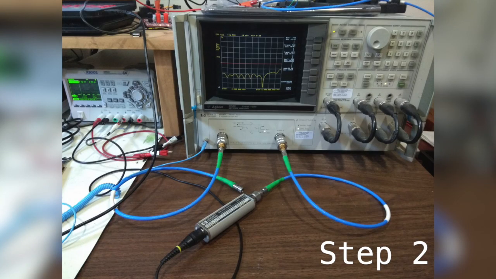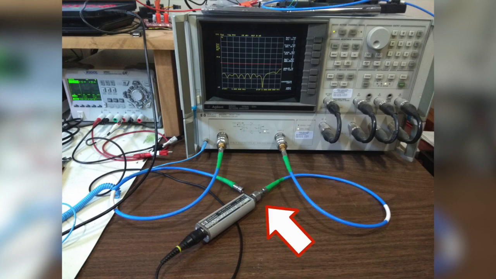So the next step that you need to perform is measuring the S1P reflection coefficient of your noise source. In this picture we have the noise source here. It's not powered, so this is the cold measurement. So you just connect it, measure the S1P, and save the results.